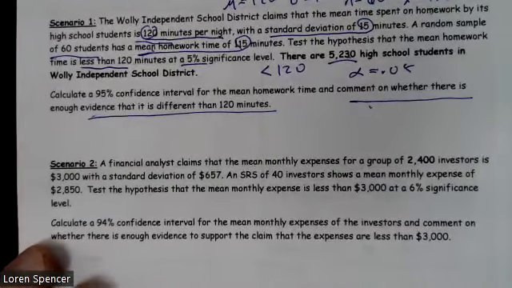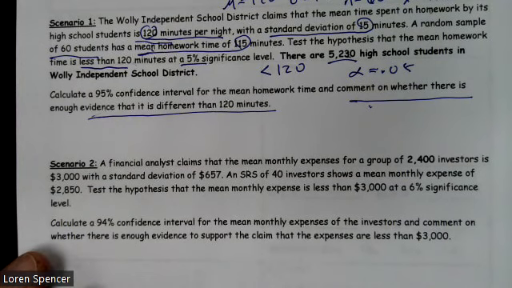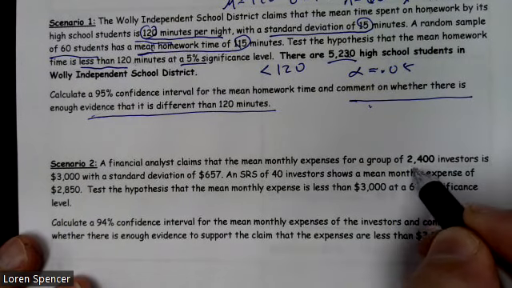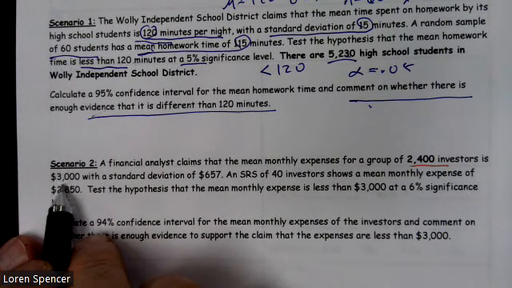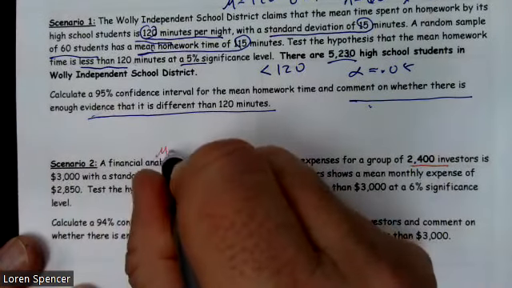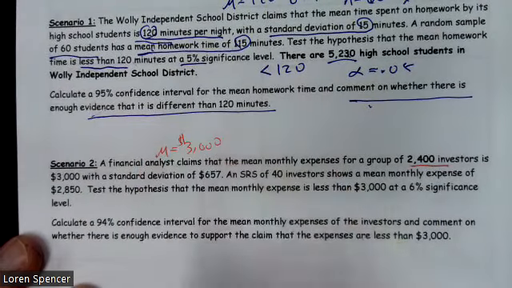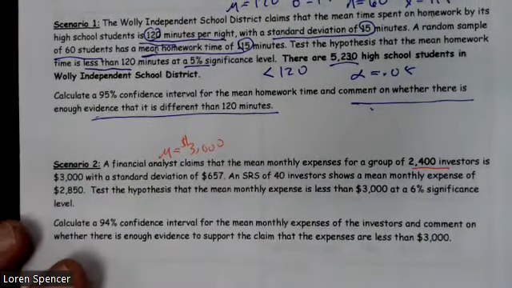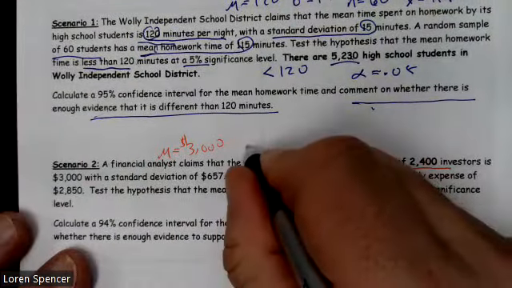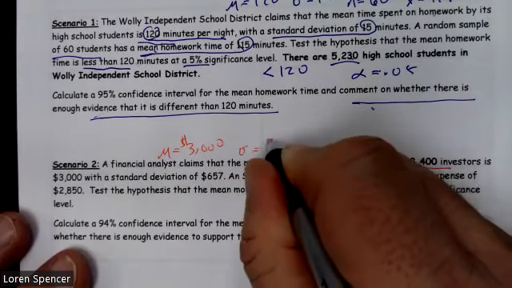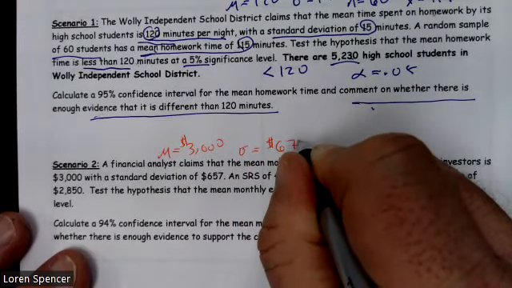A financial analyst claims that the mean monthly expenses for a group of 2,400 investors is $3,000. So that sounds like the population mean. We'll probably need to come back and check that. The standard deviation is $657.